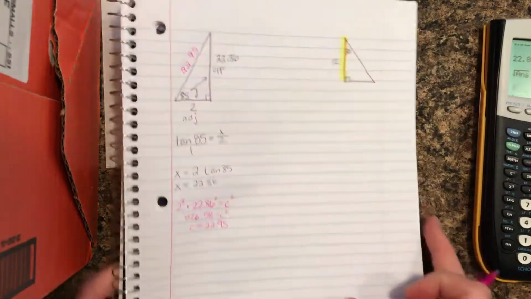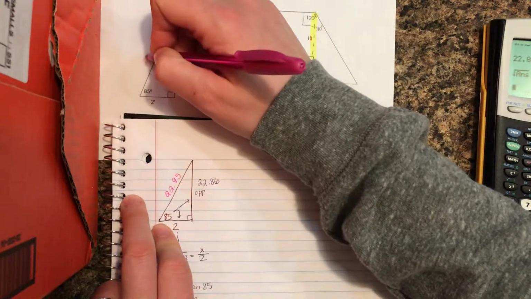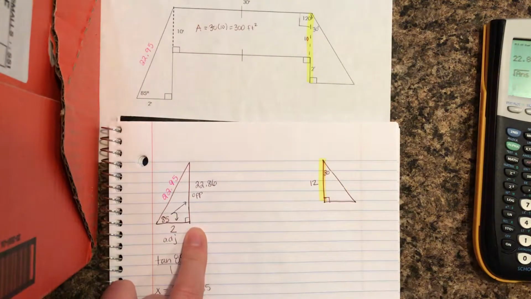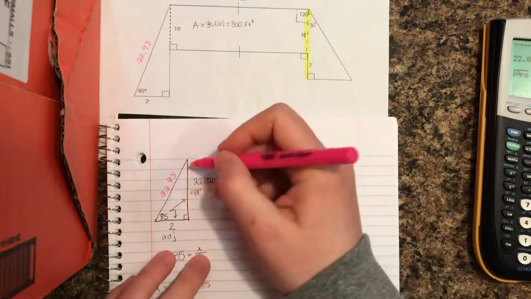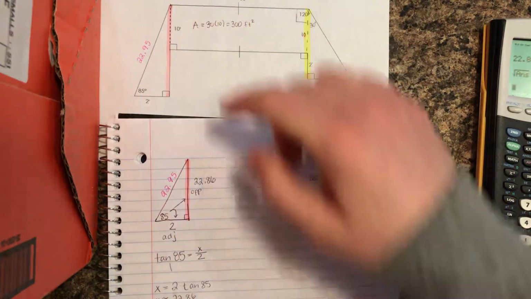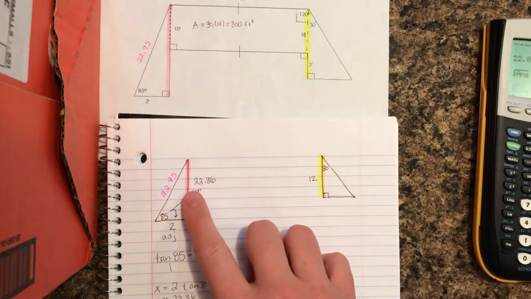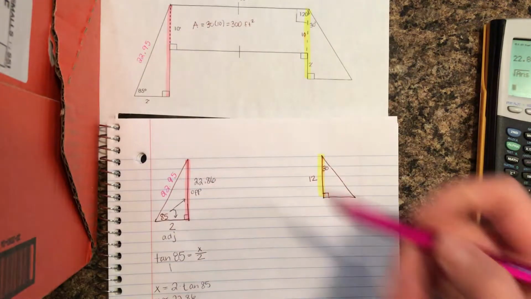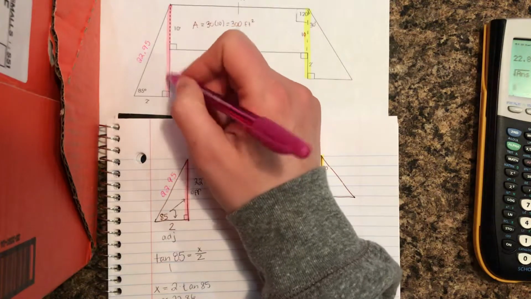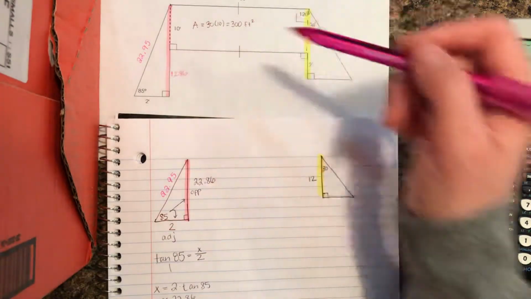Let's go back to our original picture and see how that's helpful to us. So the 22.95 is going to be helpful when we're finding perimeter. Now this 22.86 is the whole entire thing here, okay? If this piece is 10 and the whole thing is 22.86, if I do 22.86 minus 10, I'm going to get 12.86 just for this little piece here. So the 22.86 helps for the area. The 12.86 will help for the perimeter.